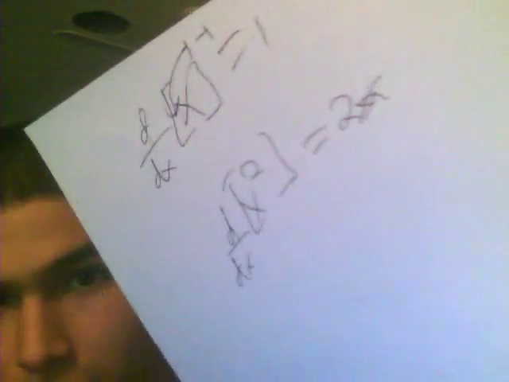Another one would be the derivative of x to the third. So just bring the 3 down, right? Bring the 3 down. Sorry about that. Bring the 3 down and then minus 1. So that would be 3x squared, right? Very simple. Okay, let's do something harder.